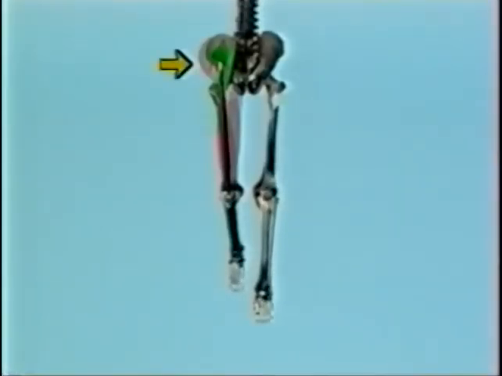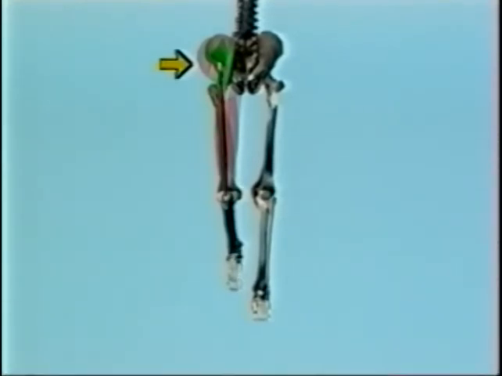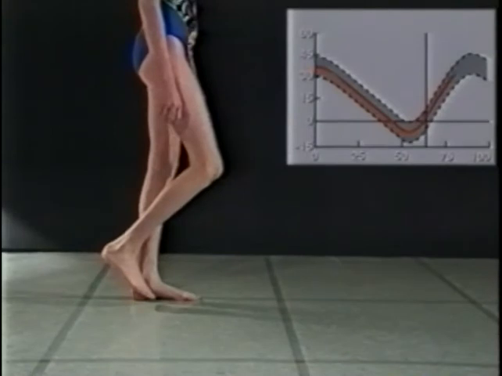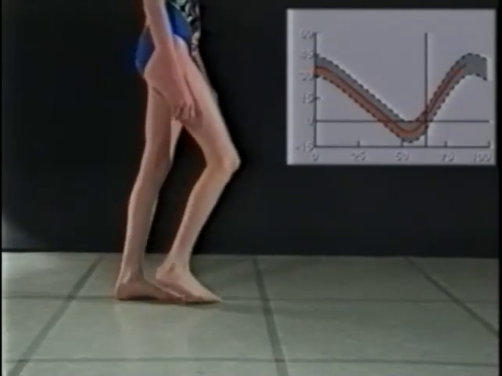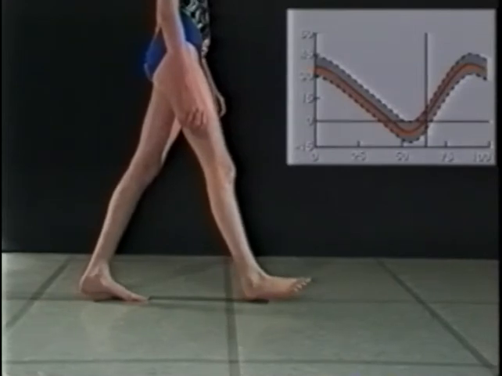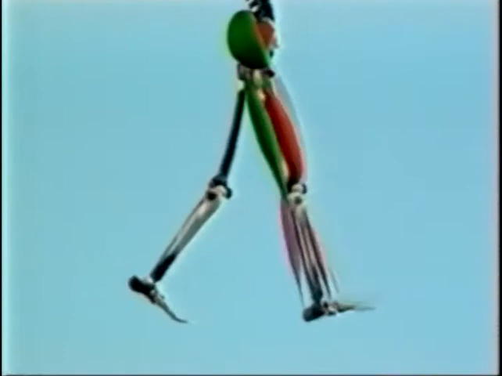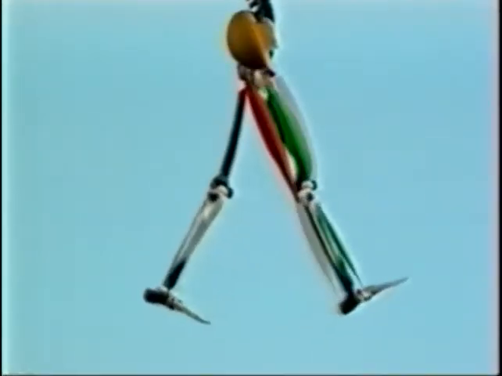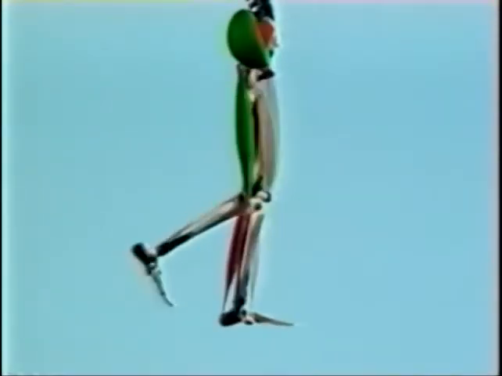The iliopsoas continues to act during initial swing as it accelerates the hip into flexion. The hip continues to flex until mid-swing, at which point flexion remains constant until initial contact when extension begins again. In rapid gait, the rectus femoris restrains knee flexion and transfers the inertial energy of the shank to augment hip flexion. The iliopsoas comes on later in pre-swing and initial swing.